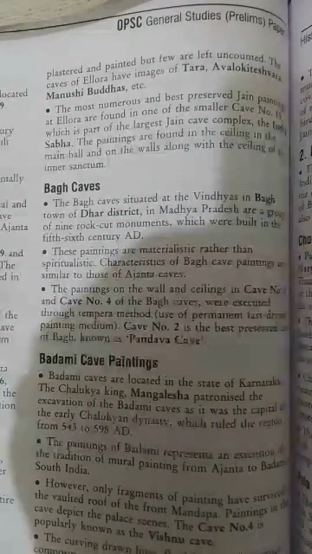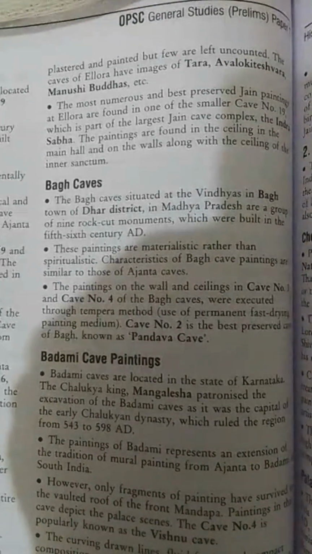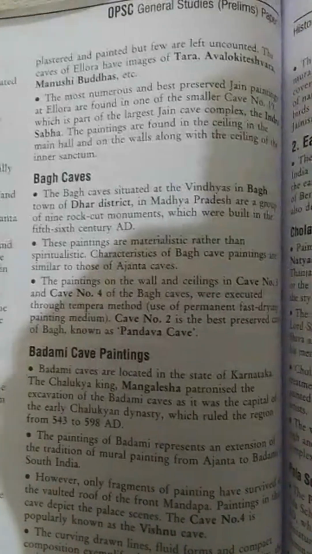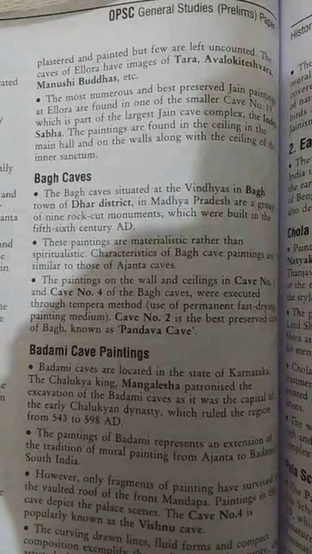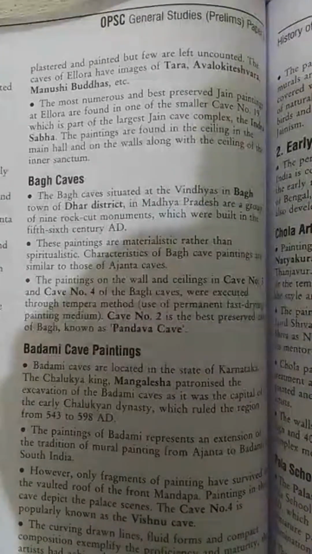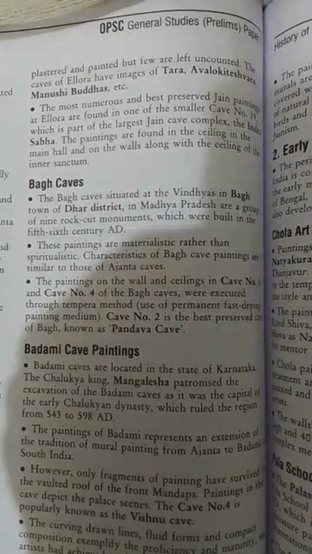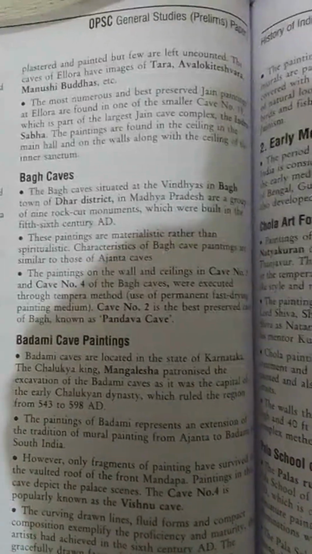These paintings are materialistic rather than spiritualistic. The paintings on the walls and ceilings in cave number 3 and cave number 4 are in the Vindhyas, in Bagh town. The characteristics of Bagh cave paintings are similar to Ajanta caves.